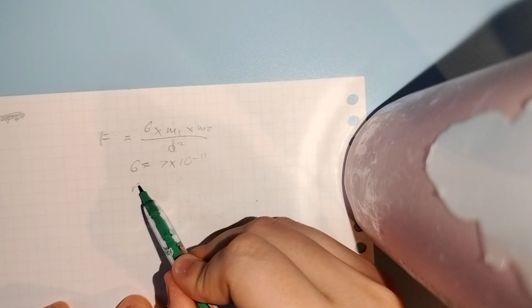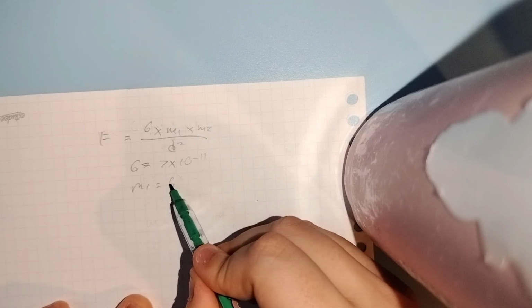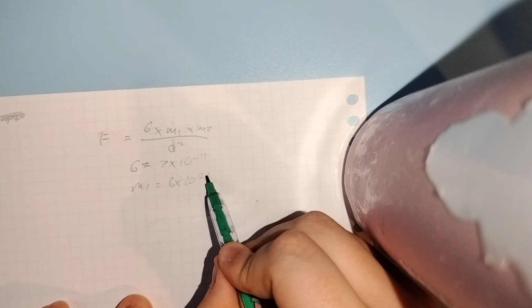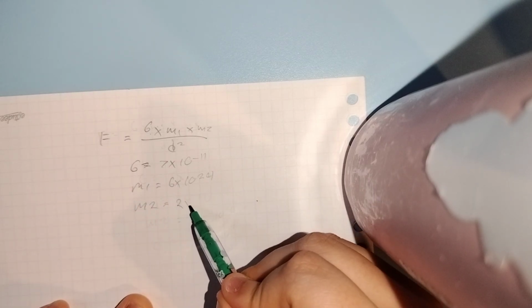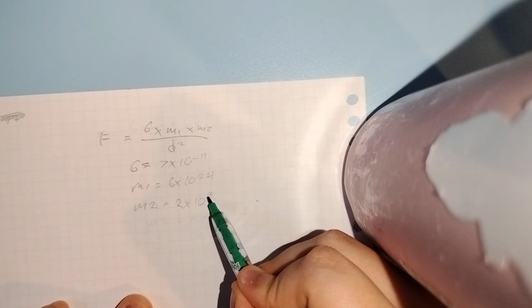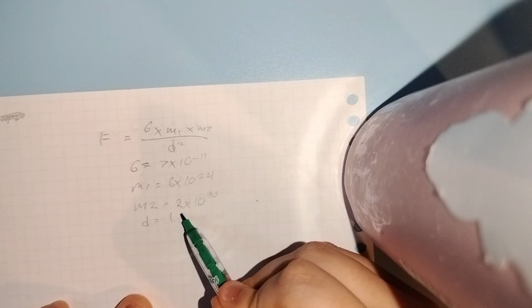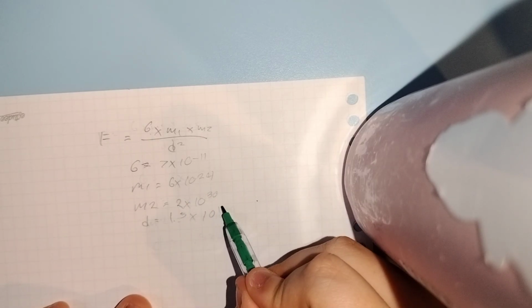Next we have M1, which from this problem is 6 times 10 to the power of 24. Then next we have M2, which is 2 times 10 to the power of 30. The last one is that we have D. D is 1.5 times 10 to the power of 11.